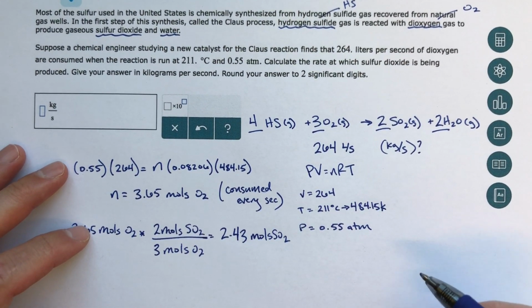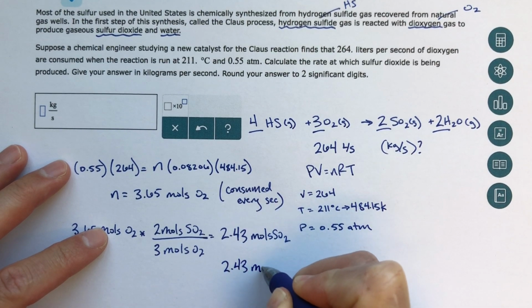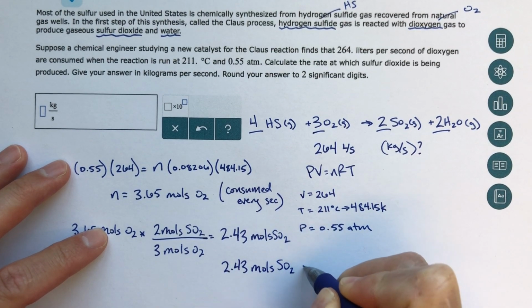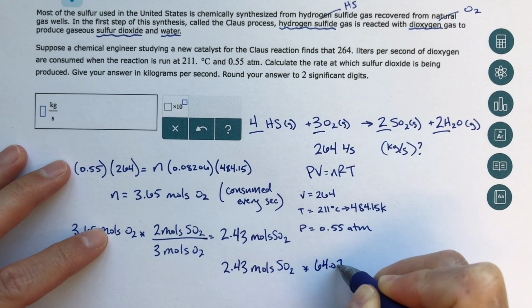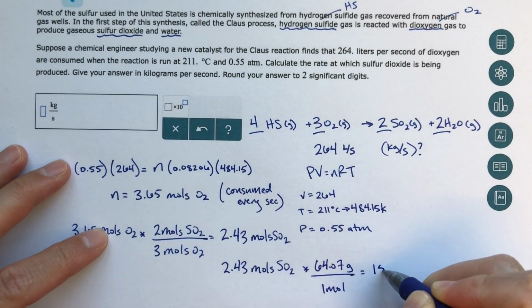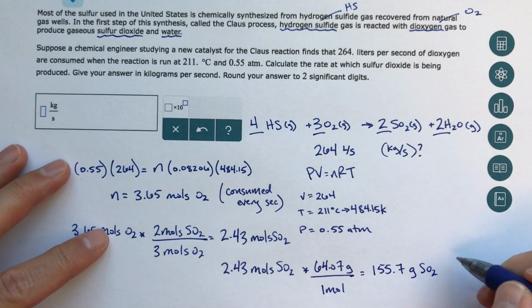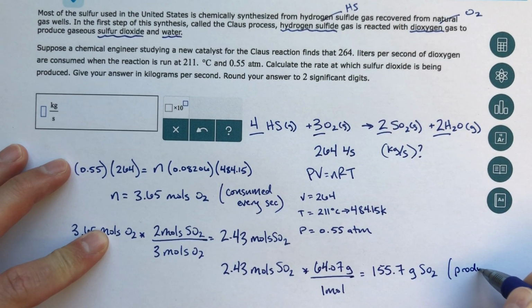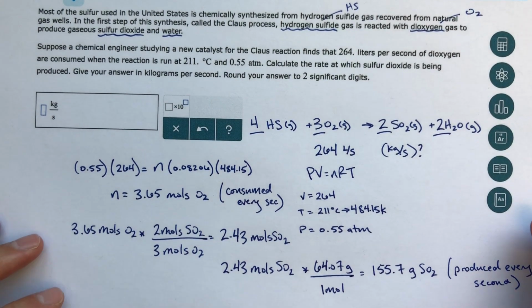The way I would do that: 2.43 moles of SO2 times 64.07 grams in every 1 mole is 155.7 grams of SO2, again produced every second.